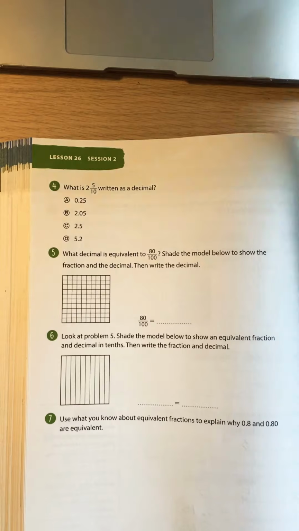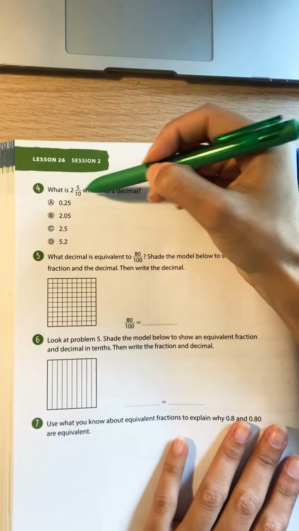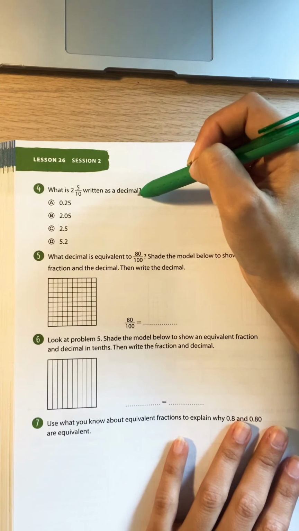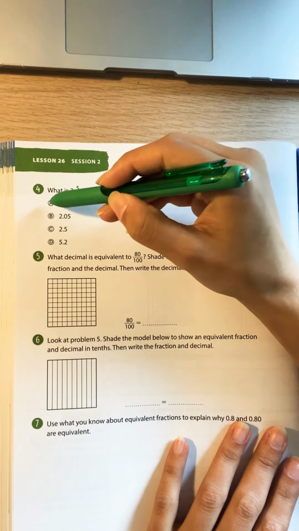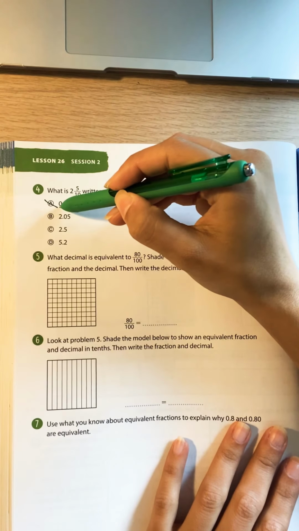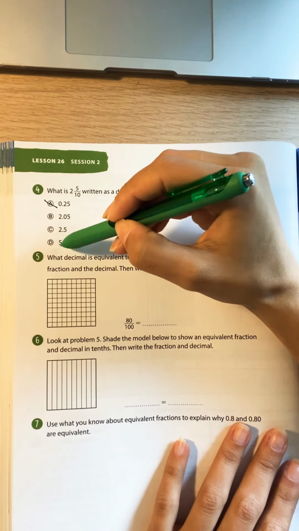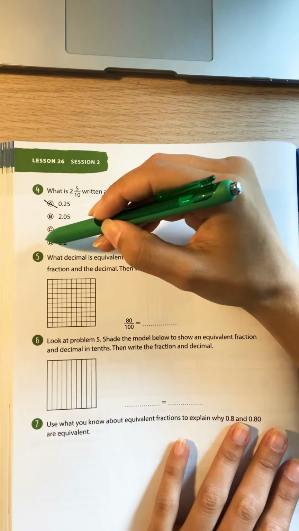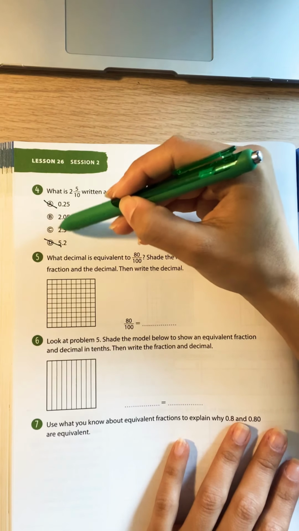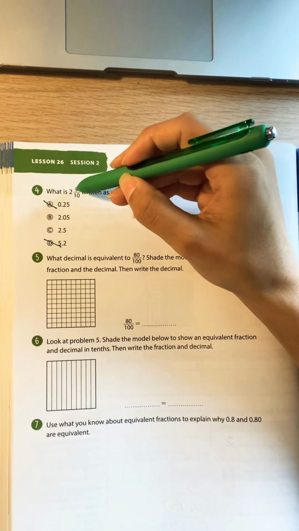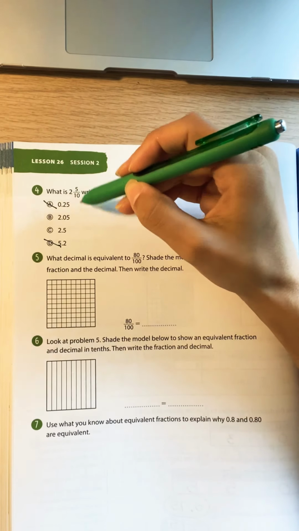Number 4, what is 2 5/10 written as a decimal? Okay, well, there's a whole number 2, so I can automatically take out A because that says 0. And this one says 5 wholes. There has to be a 2 in front of the decimal, so either one of those look good so far. But the fraction part is 5/10.